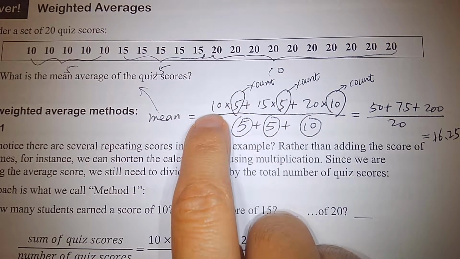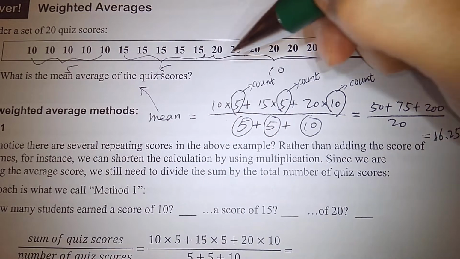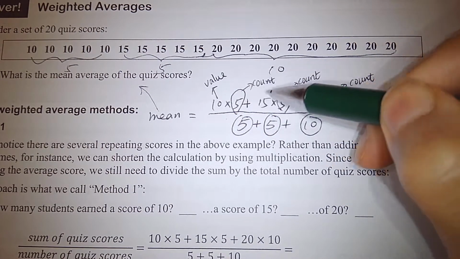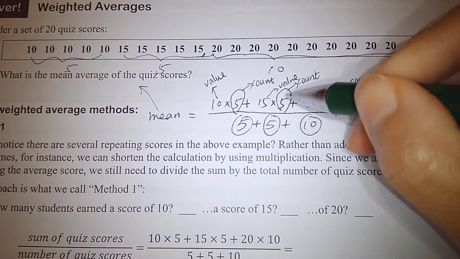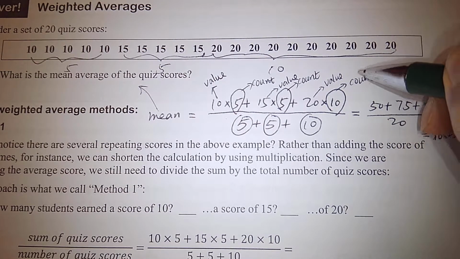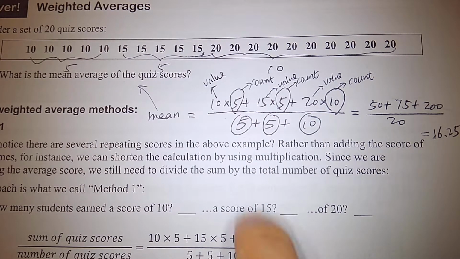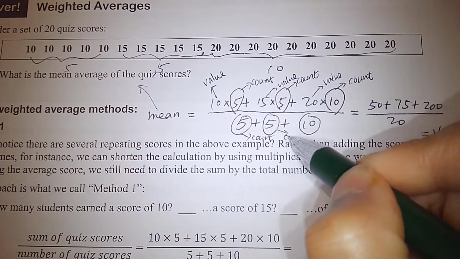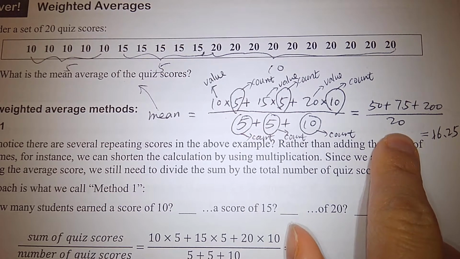How about these 10, 15, and 20? They are the what? Values. Value times the corresponding number of counts of it. Value times the corresponding count of it. And then value times the corresponding number of counts of it. That gives us a total sum on the top, right? And on the bottom, what do we add up? Count, count, count. So that gives us the total counts, right?